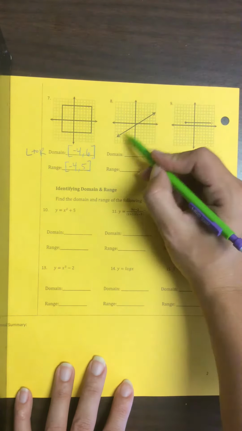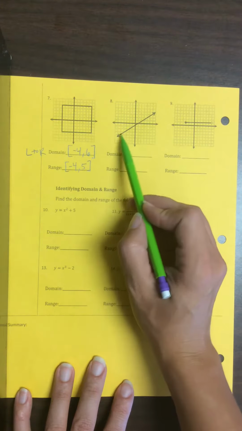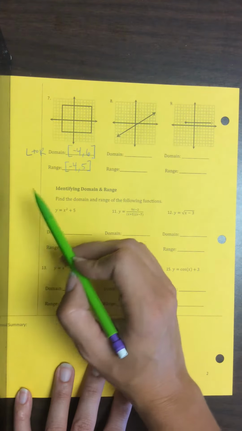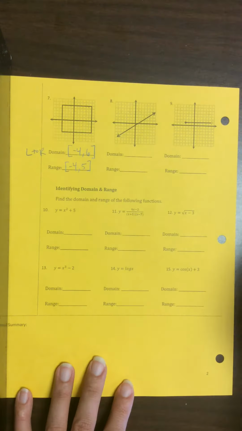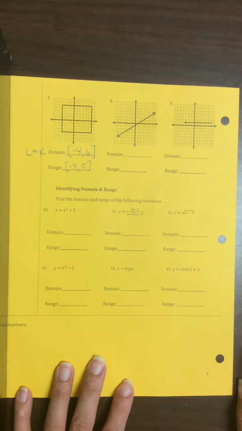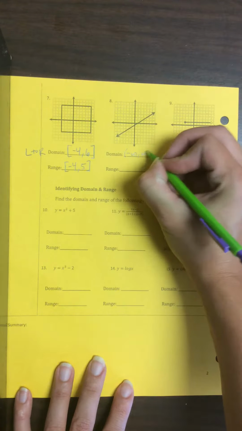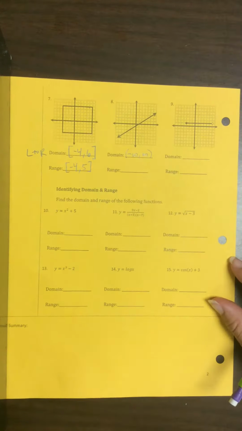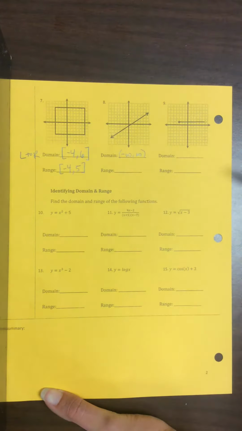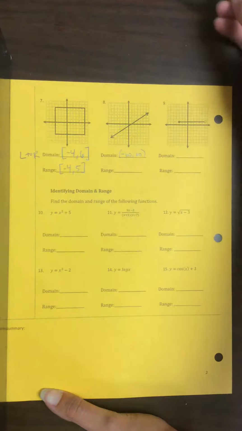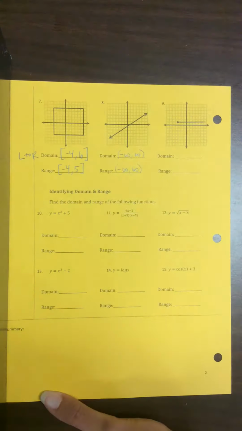Now, we've got this diagonal line for number 8 here. If we look left to right, we see that this is going to continue forever in the negative direction to the left and continue forever in the positive direction to the right. So that means that we're going to start at -infinity and end at +infinity. Same thing is true for the range. This is going to continue all the way down to the negative values and the positive values. So our range is -infinity to infinity as well.